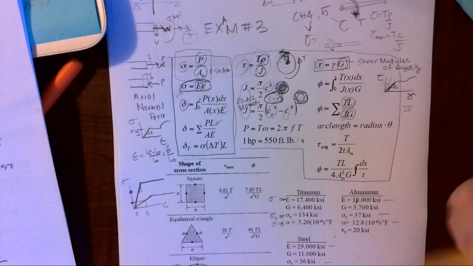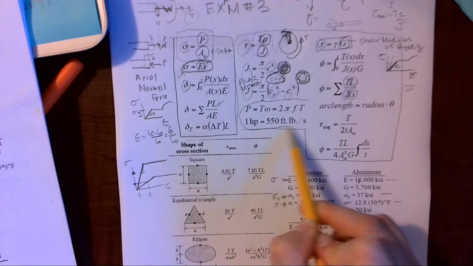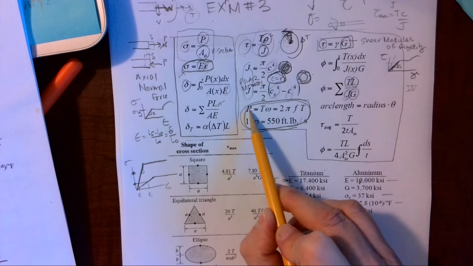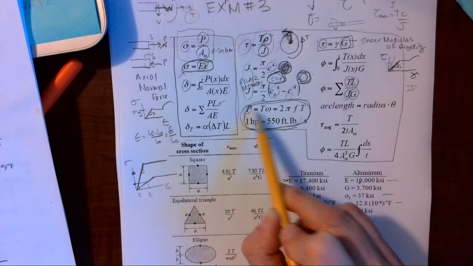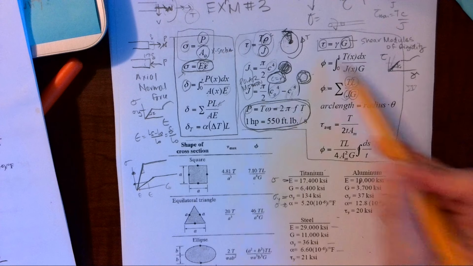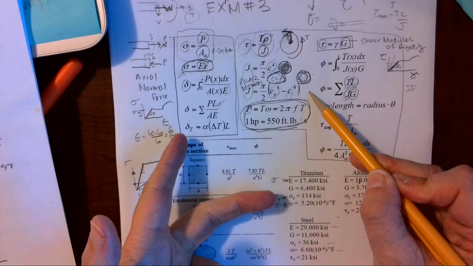Okay, where does that torque come from? Normally it's in a powered situation, so you need to be able to go from a power, which is in horsepower potentially, and you need to be able to get that into torque, because the units we use are foot, pound, second. We don't use HP.